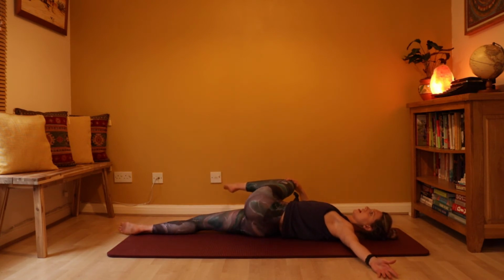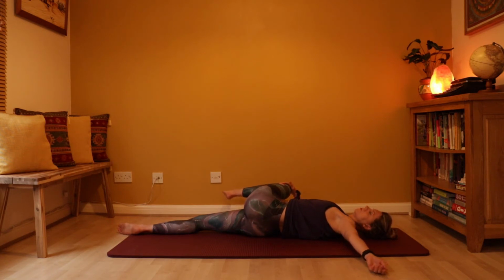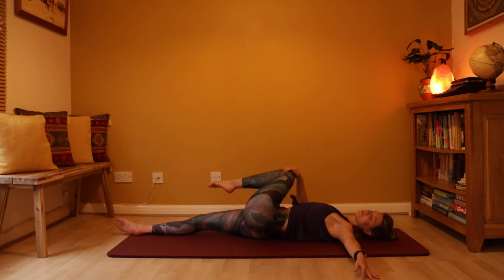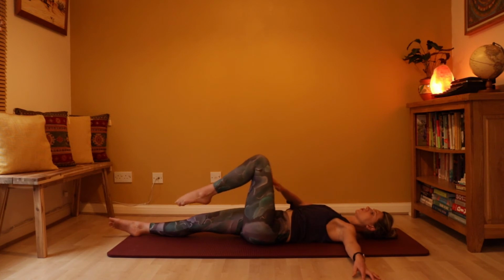Okay, you're going to hold it there. And I'm kind of using this hand on my knee to just put a little bit of pressure into it. And that gives me that extra little bit of stretch. Now see if you can breathe into your belly, into your lower back. Long, deep breaths. Brilliant. Okay, slowly return. We're going to extend that leg to the floor.